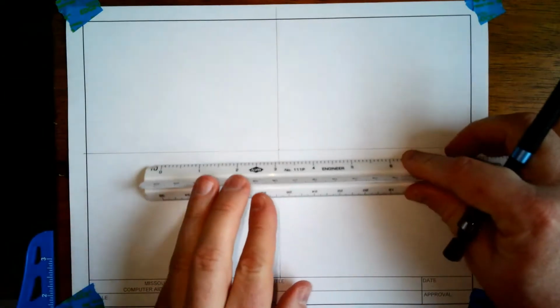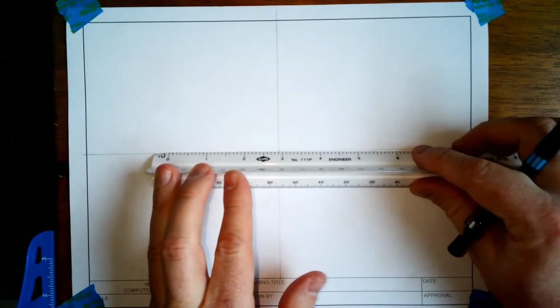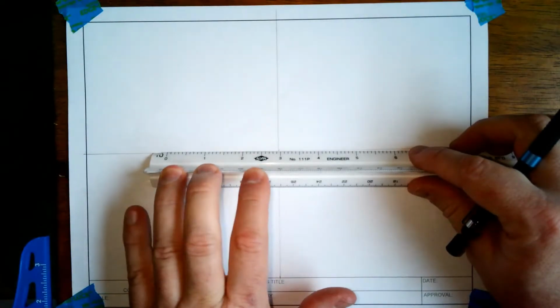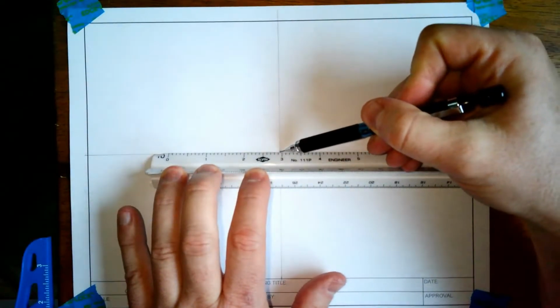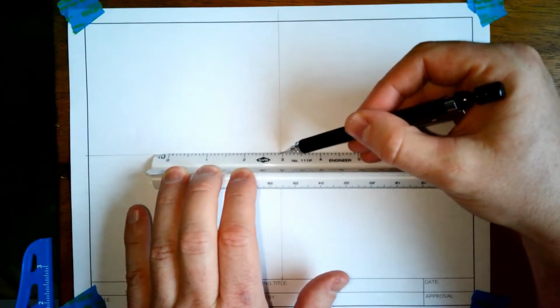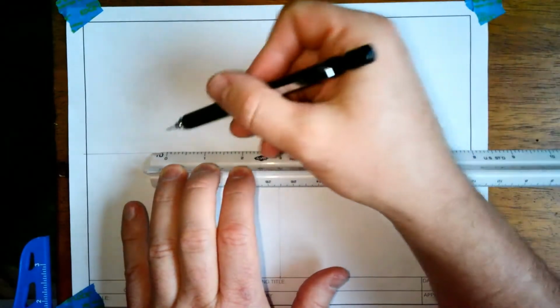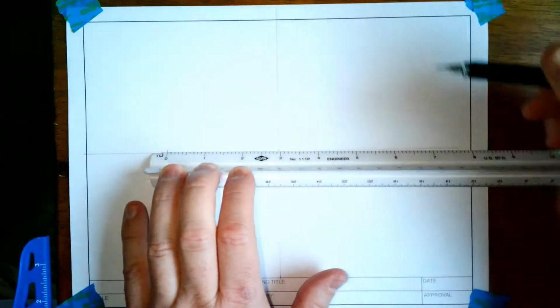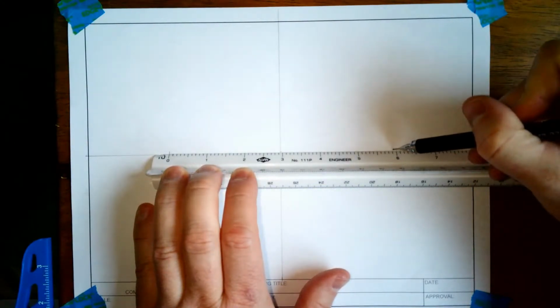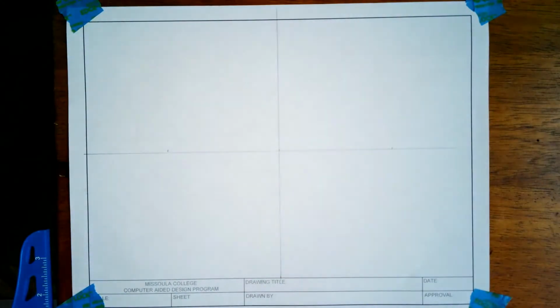So 2.9 and then 625 is probably somewhere in there, halfway past the halfway point between 2.9 and 3. So make a mark at 0 and then a mark at 5.925, which is out there, and that should give me my width.